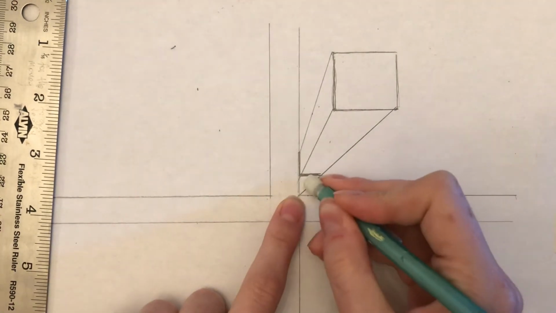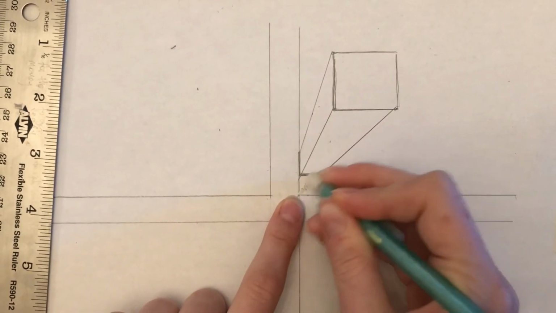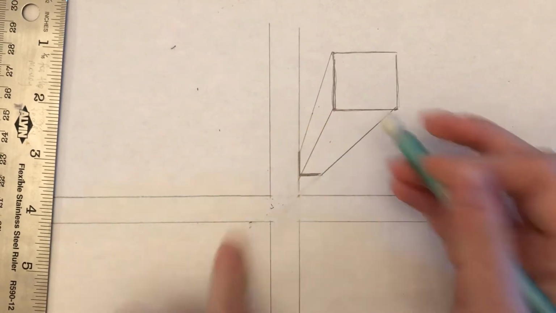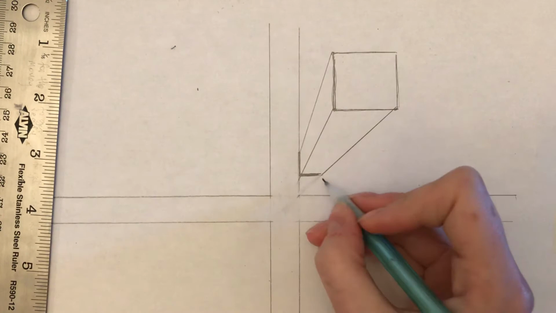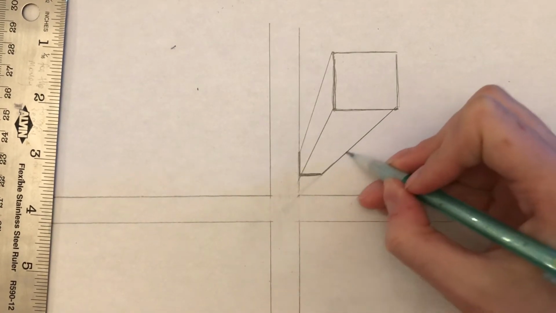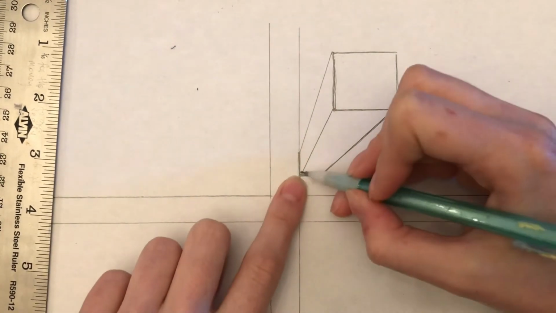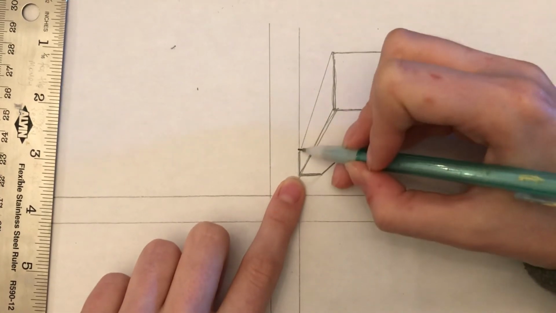And then I'm going to have to erase this extra part, even though it's not in the street, because the building doesn't flatten out here. It should still have a corner. And that is going to be the final shape of my building. Then I can add detail, add windows, and keep going with whatever I want.